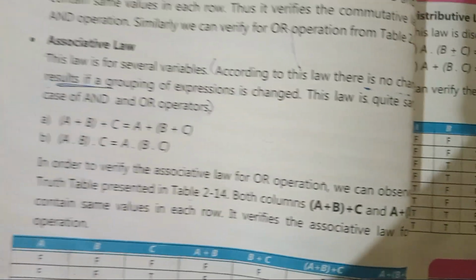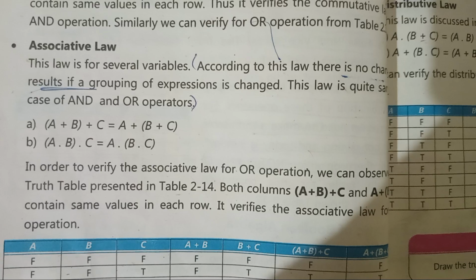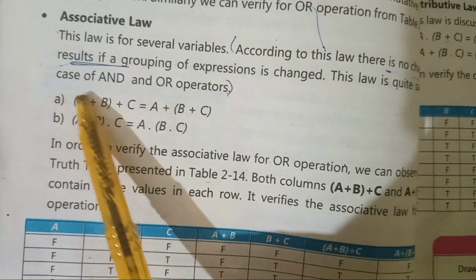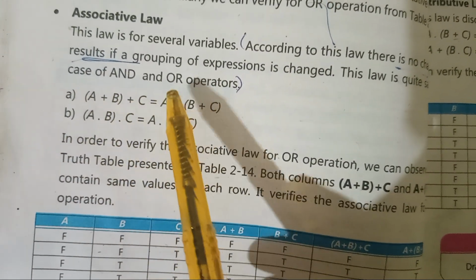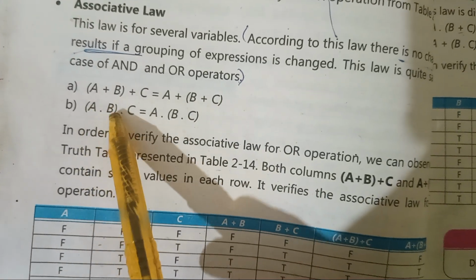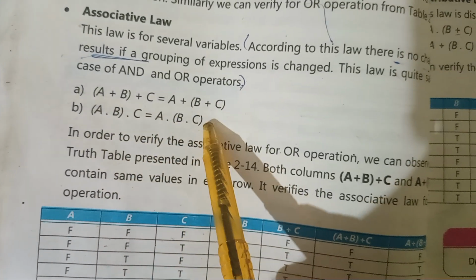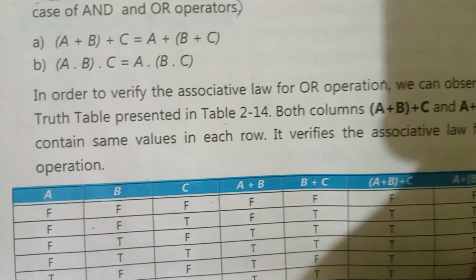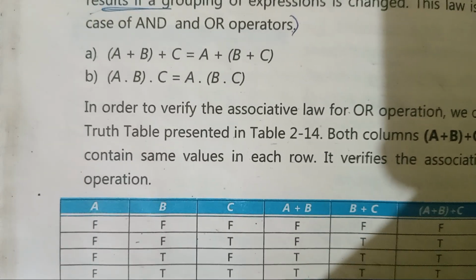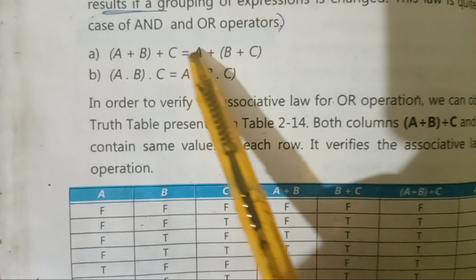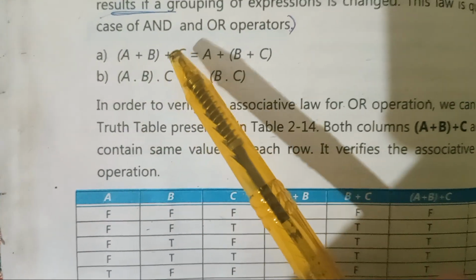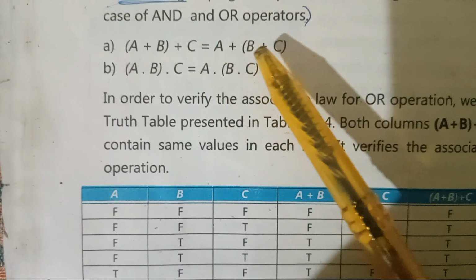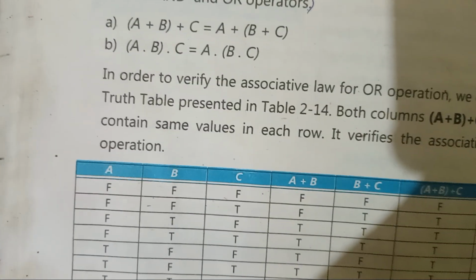Now the second law is the associative law. In this law, there is no change in the result if the grouping of the expression is changed. For example, a plus b in brackets plus c equals a plus b plus c in brackets. Okay? Now a dot b dot c equals a dot b dot c with different grouping. There is no change in the results if the grouping of the expression is changed, right? When you find the truth table of this expression, it will be equal to the truth table of the other expression, so these two expressions will be the same. That is called the associative law, right?